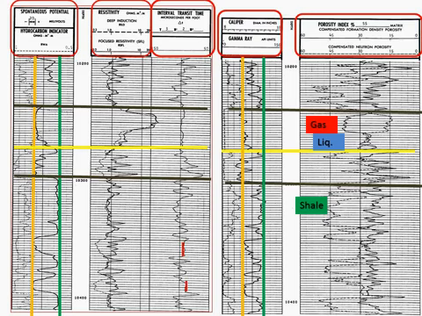You would look at the interval transit time, which tends to read high in shales. You would look at the caliper. You would look at the gamma ray, and you would look at the neutron intensity. Each of these curves can give you some indication as to what type of formation, what type of lithology you might be in.